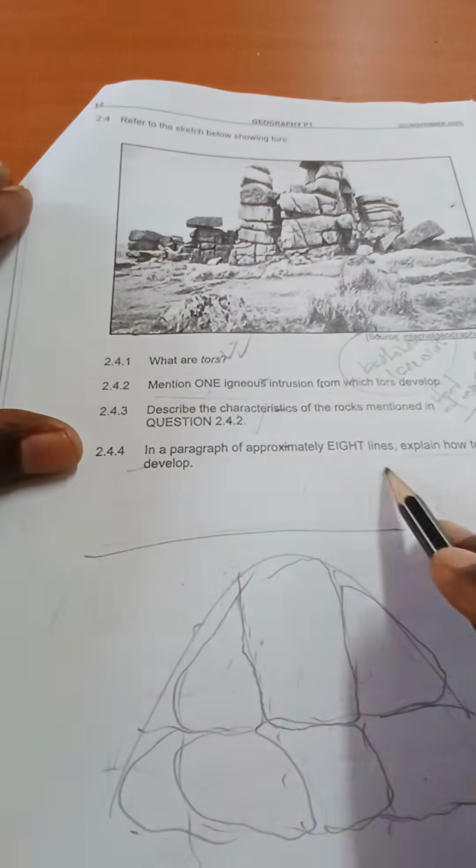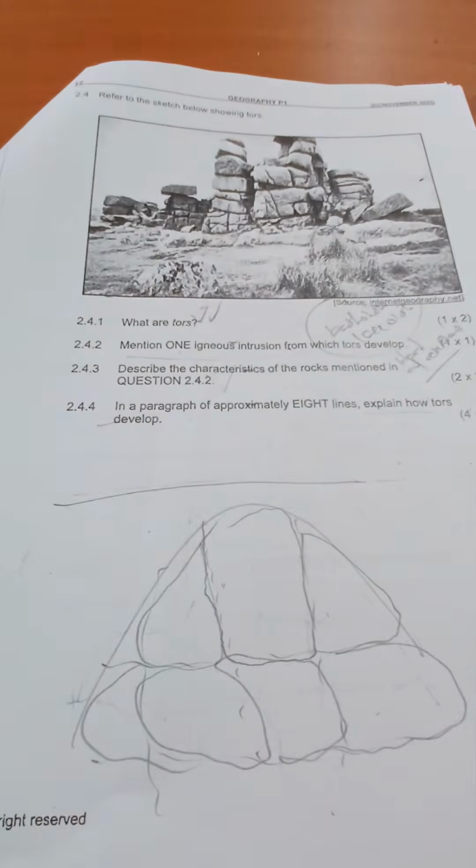The last one, in a paragraph of approximately 8 lines, explain how tors develop. I'm going to explain again.